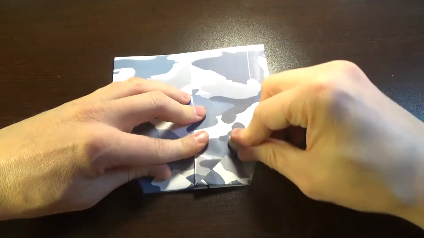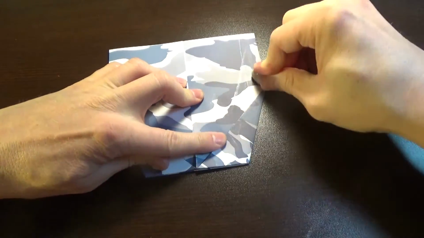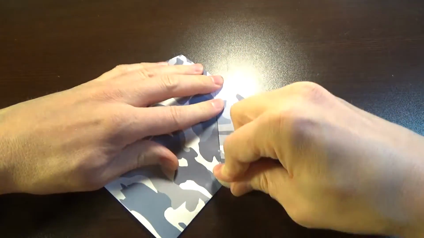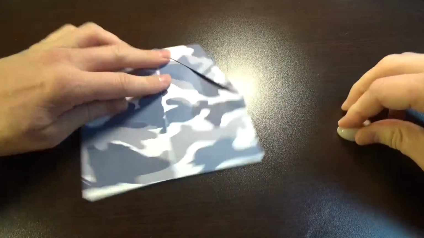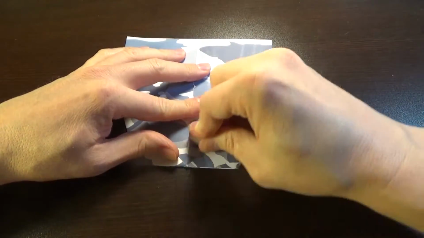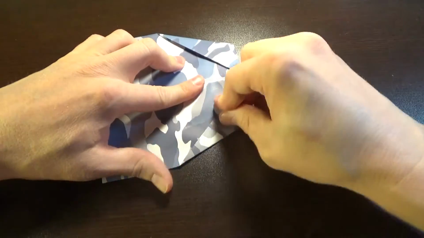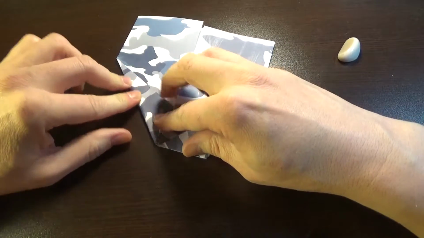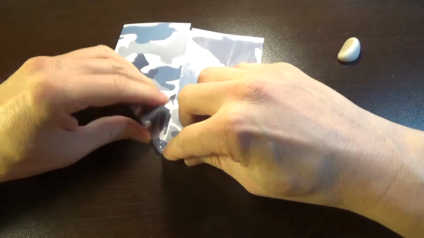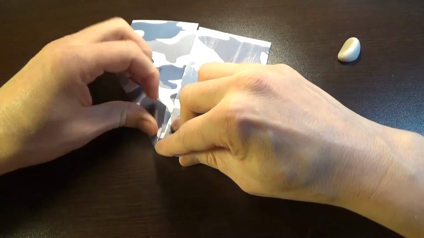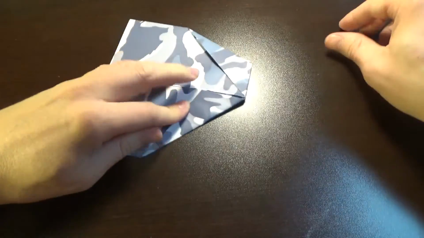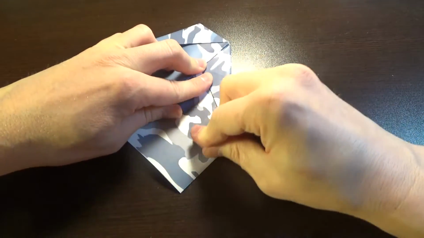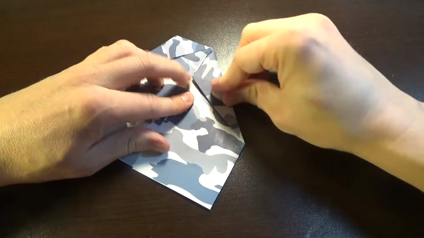Flatten everything out, so there's a lot of tension. It's really thick. I'm going to put some force onto it on these creases. I'm going to fold a little way from the top here because you don't want it to be too thick. Right there. And flatten that out because it wants to bubble up.